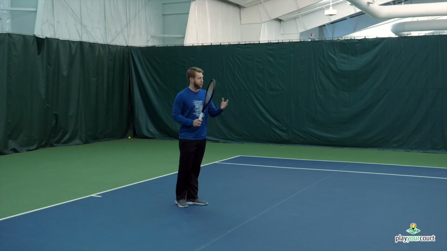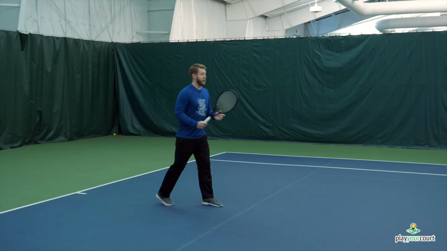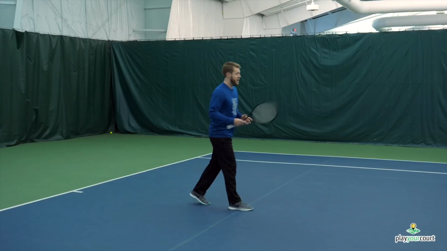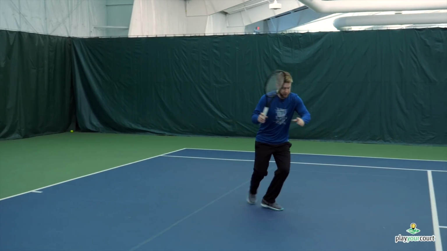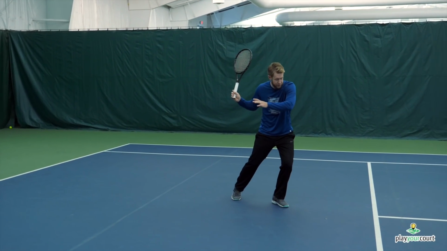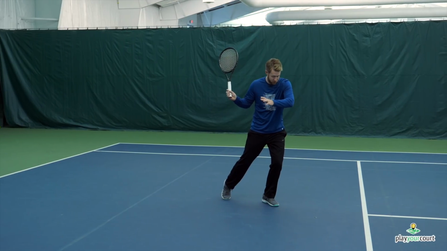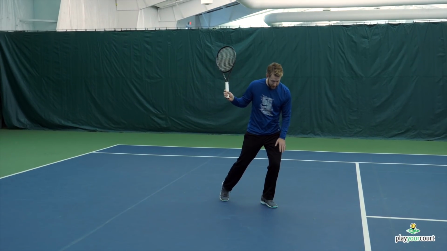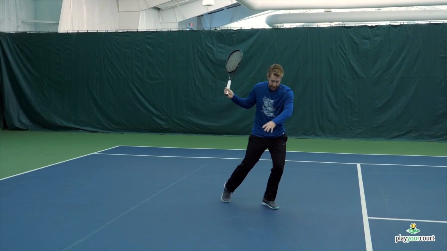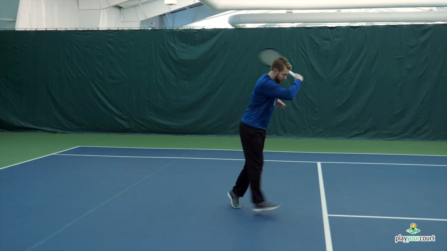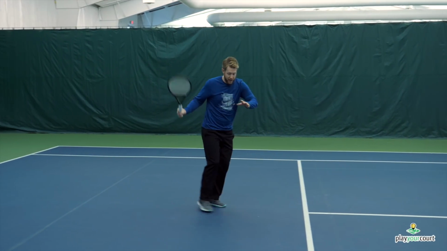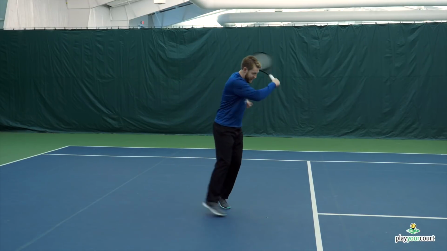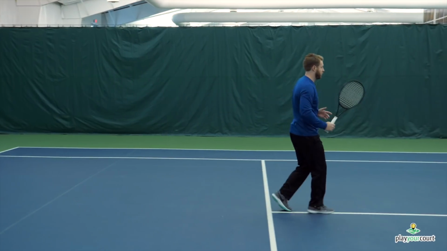So if I'm getting an approach shot, I'm running forward, so my first couple steps are going to be to run. If I've got time, you're going to see me make sort of a hop side step to get my body turned sideways, and you'll see this transitions all of my weight to my front foot. As I make contact with this ball, my back foot naturally carries around and is my next step on the way to continue to run to the net.